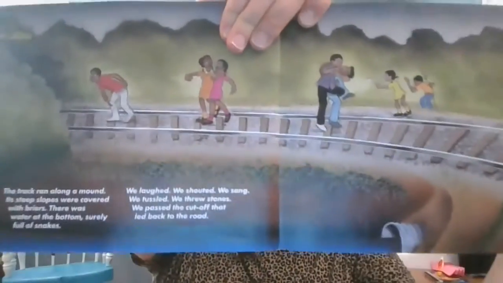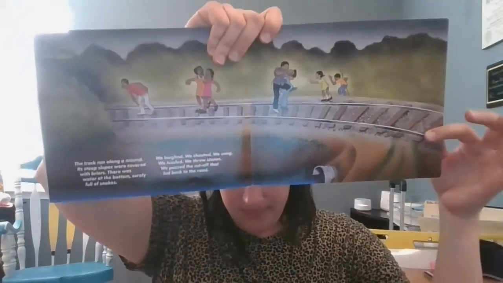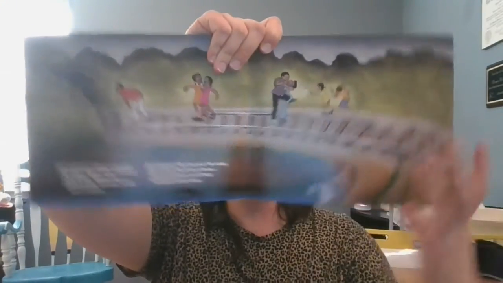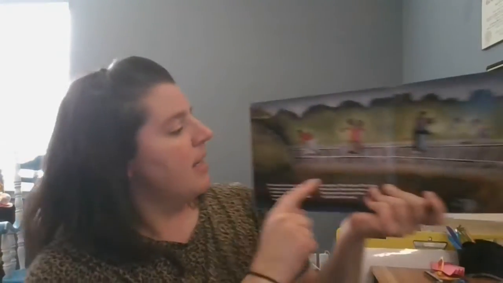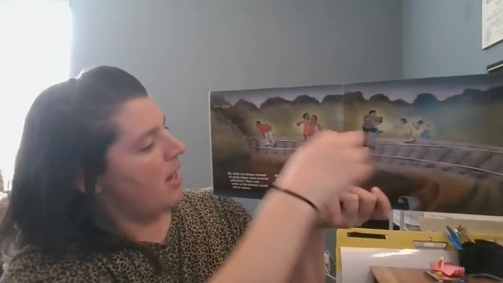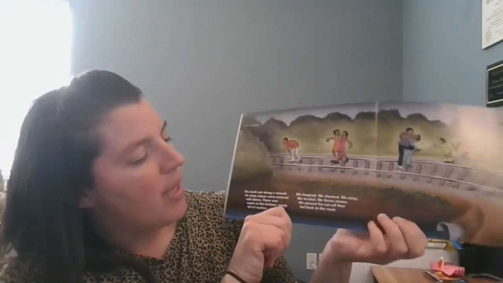Another place was this page. I learned even more about where they're walking. When you look at the bottom, I notice that here's the train tracks and they're kind of up on top of a hill. Remember, there was a steep slope. And when I look down here, I see the dirt.